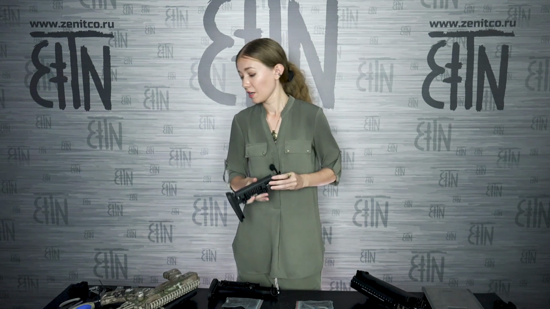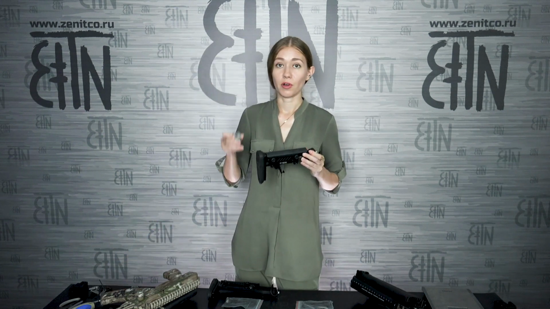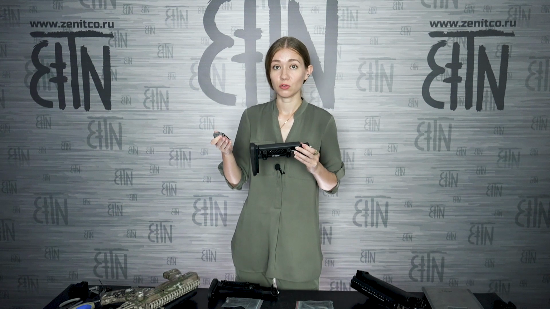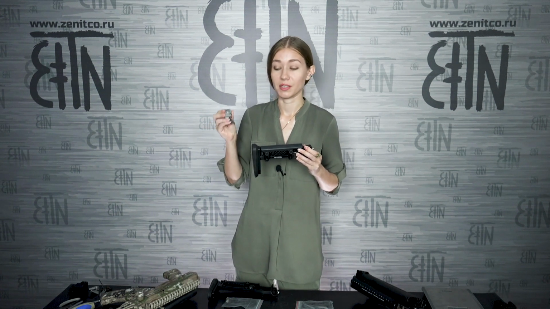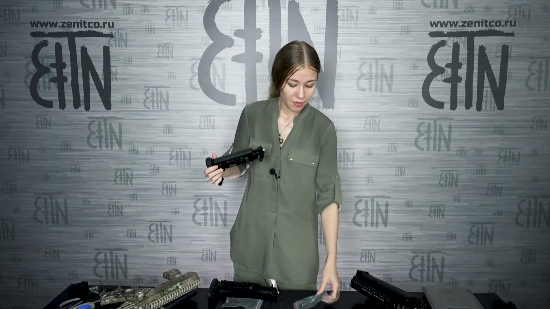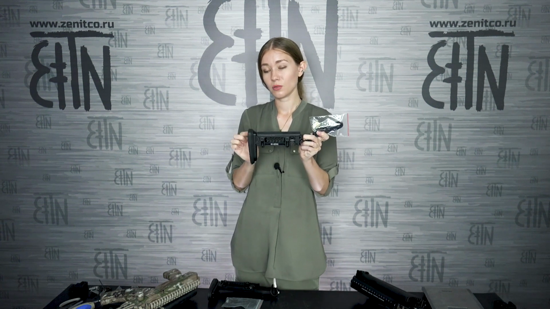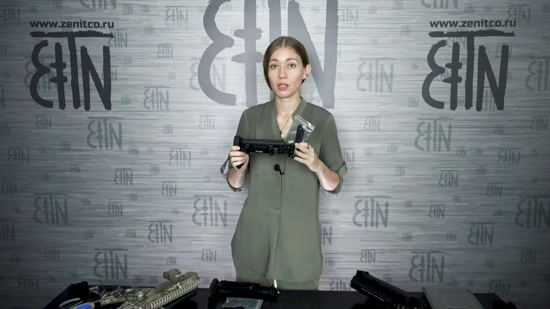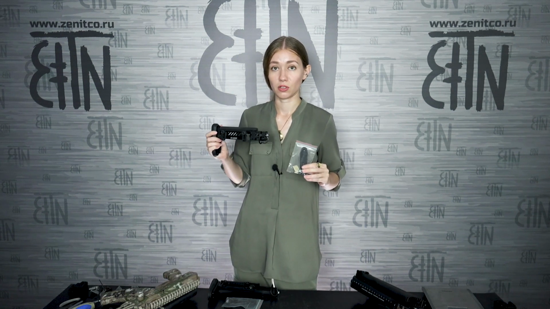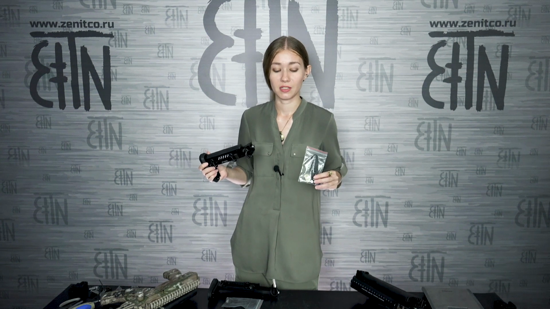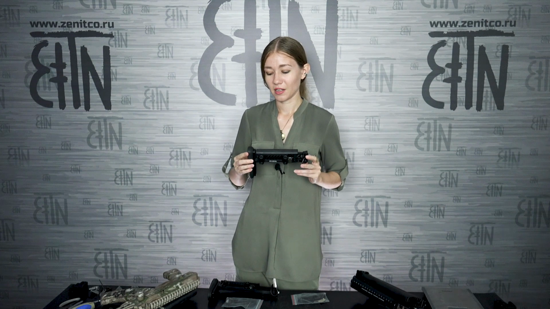The kit of the stock includes the stock itself, an adapter for a rifle. When you make an order, you should write which adapter you need. We will discuss all of them a bit later. Also, one more butt pad. There is a wide one and a narrow one. You choose the one you like the most. Also, a small piece of rubber. I will also show why it might be needed. And two hex keys.